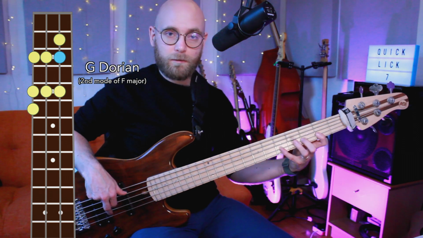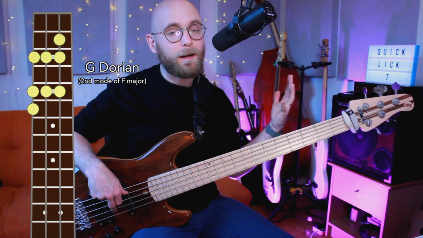First of all, here's F major, right? The key of F major, it's got one flat in it, B flat, and the rest are all natural notes, white notes on the keyboard. If you take all of those notes but start from the second point on the scale, G, you have G Dorian. So it's all the notes from F major, but just the starting point is now a tone higher.